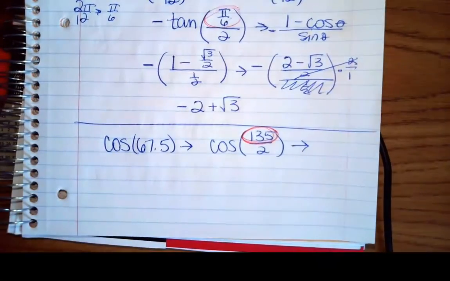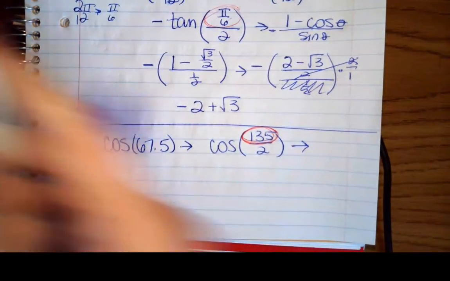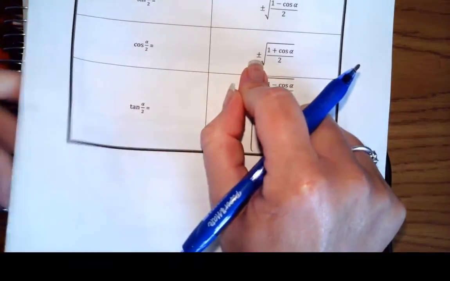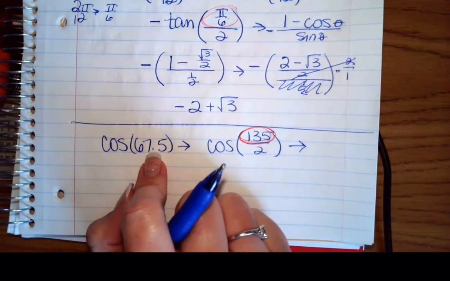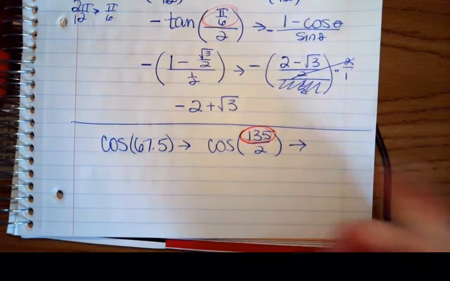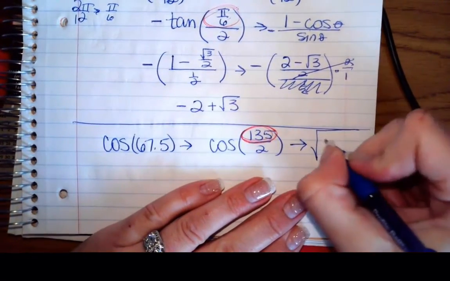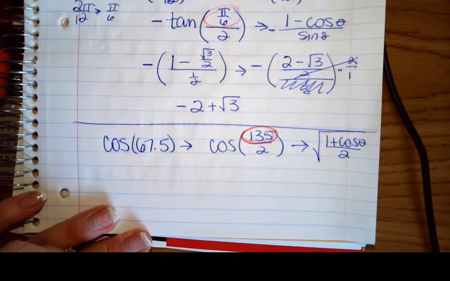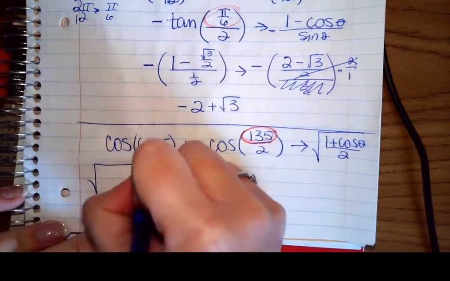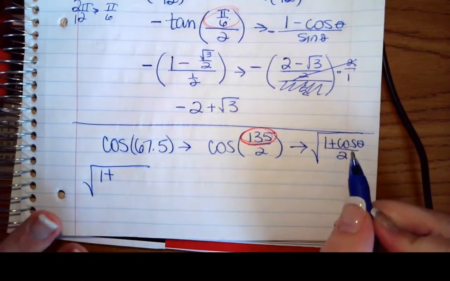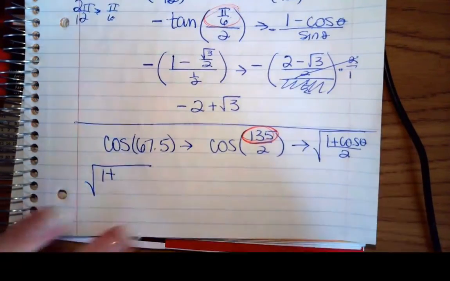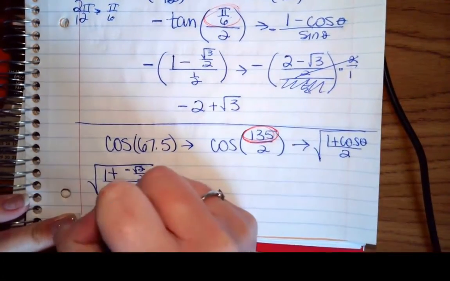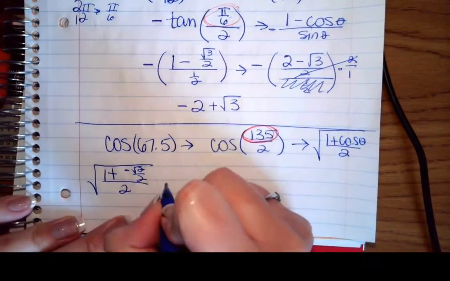All right, so if I'm doing a half angle formula for cosine, I need to use this formula, but again, I need to know if I'm in positive or negative world. So where's 67.5? It's in quadrant 1. So my answer is going to be positive. So I've got the square root of 1 plus cosine theta over 2, and it'll be a positive answer. So now I've got 1 plus, what's the cosine of 135? The cosine of 135 is negative root 2 over 2. So that becomes 1 minus root 2 over 2.